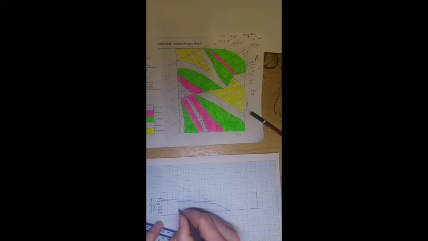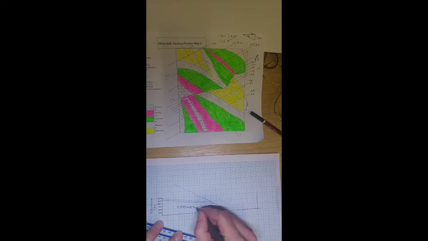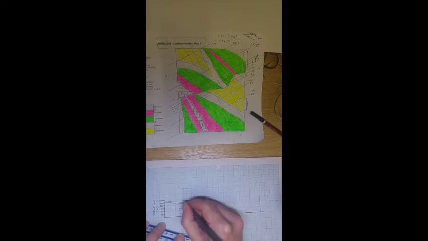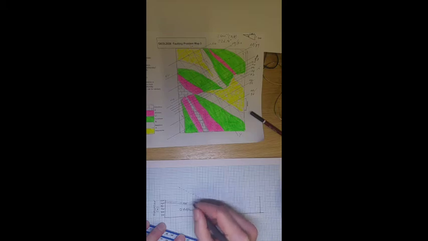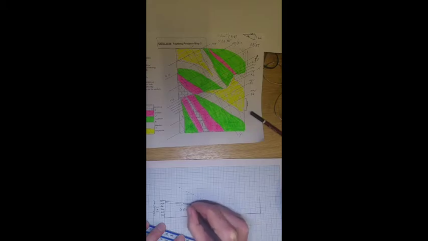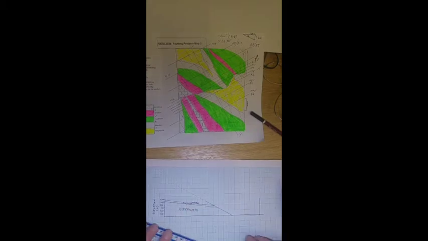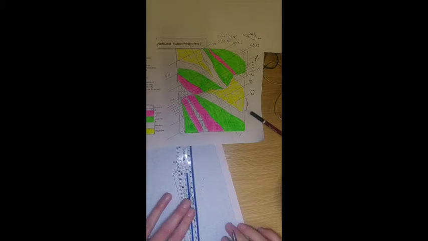So we can label that, so that's greywacke, that's mud in there, and then the stuff on top is the sandstone, mudstone, so that's mudstone. Okay, and then we've got the same on this side as well.